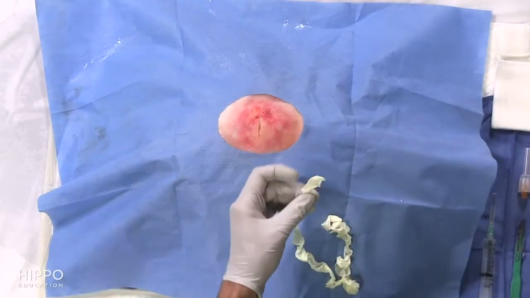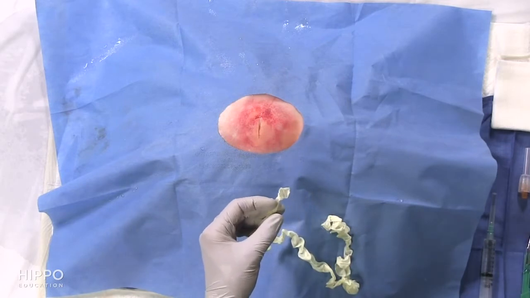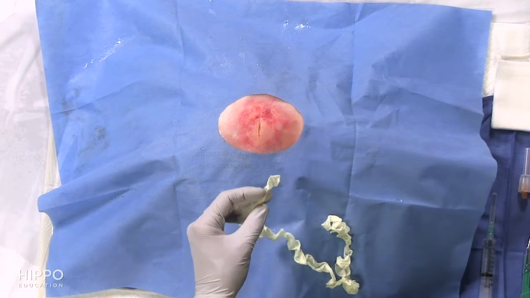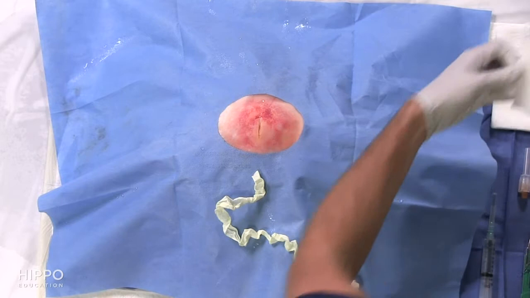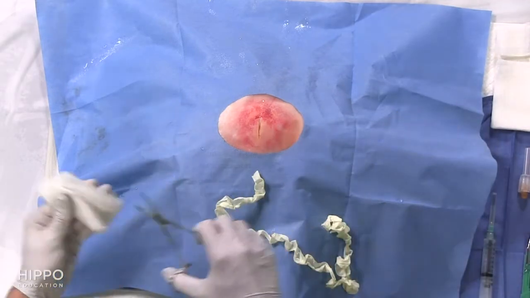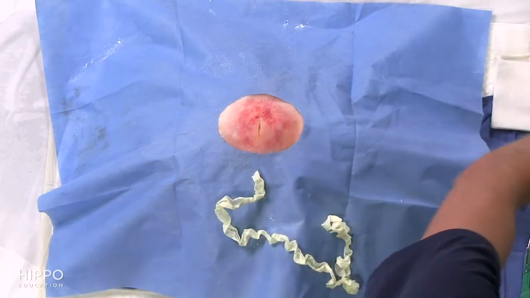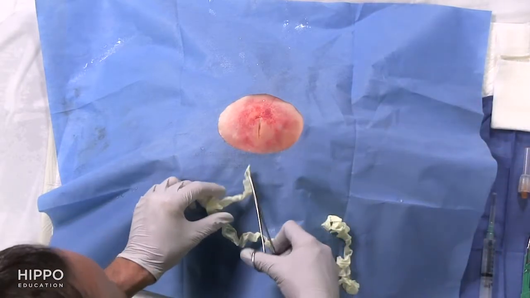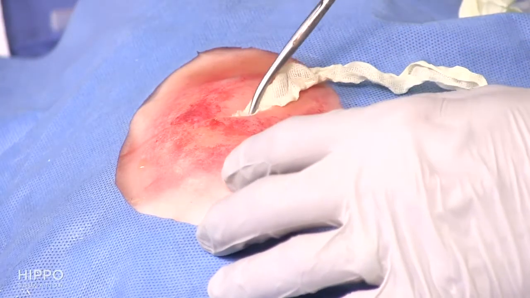This is 1/2 inch packing. You can have 1/4 inch. There's different types. Some of them are impregnated, others are plain. Doesn't really matter which ones you use. What I'm going to be using to pack it is my blunt curved forceps, cleaning off the pus, obviously. And you just basically grab the end of that packing, and you're going to introduce it into the wound.